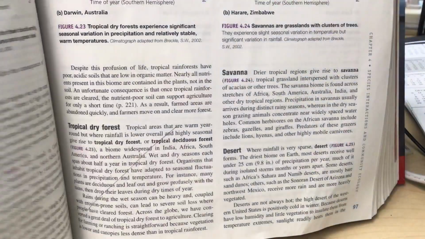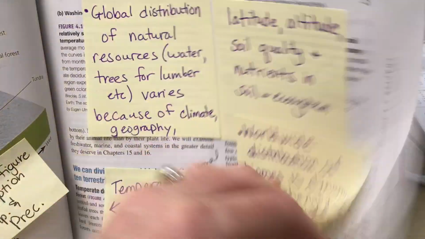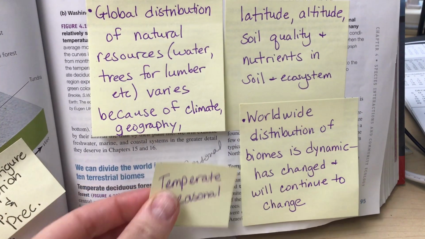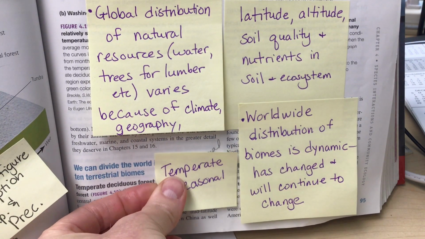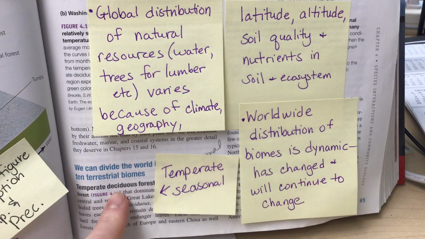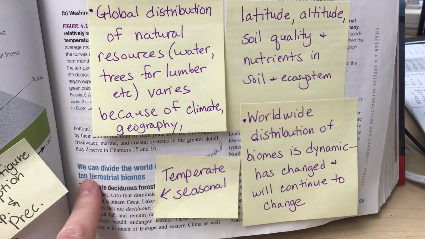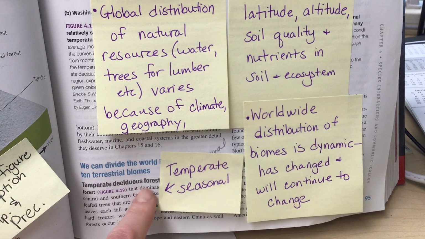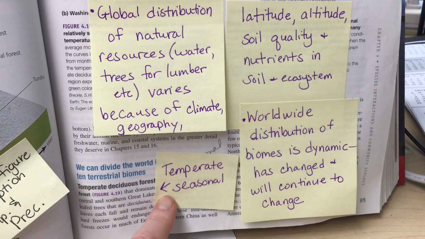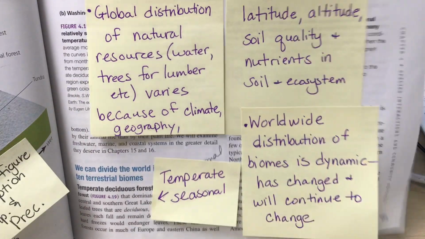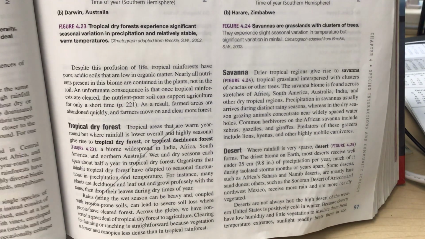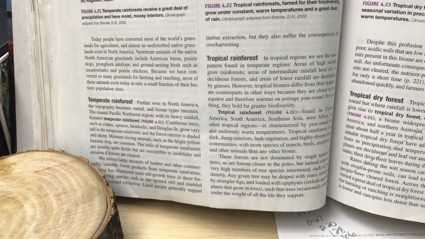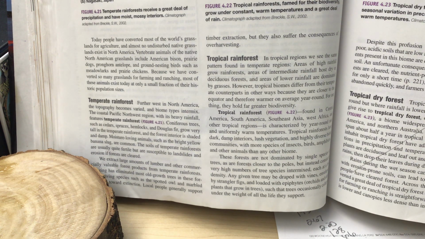Turn to page 95. Go back to 94. Sorry, 95. So at the bottom here, the AP test is going to call this biome temperate seasonal forest. So this name, temperate deciduous, means the leaves fall off. They will call this on the AP test temperate seasonal. All right, and then on the next page we have the temperate rainforest. Make sure you read it, but we're going to study it mostly from our biome chart.